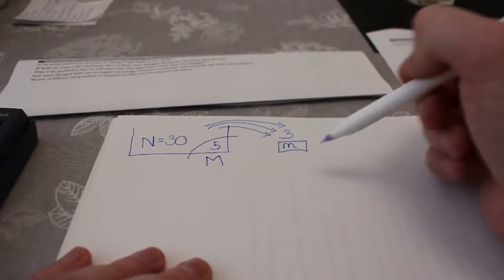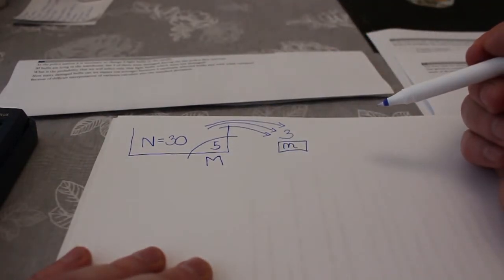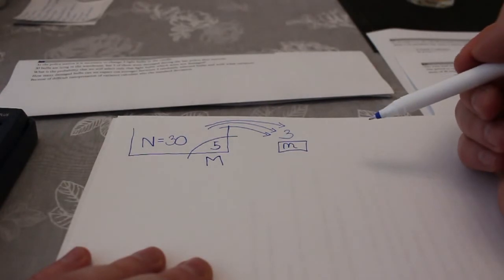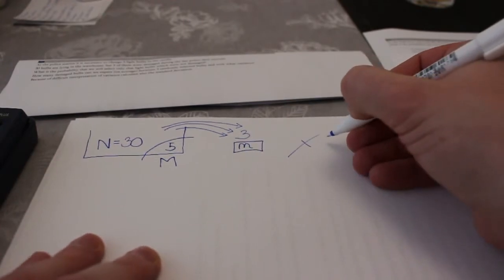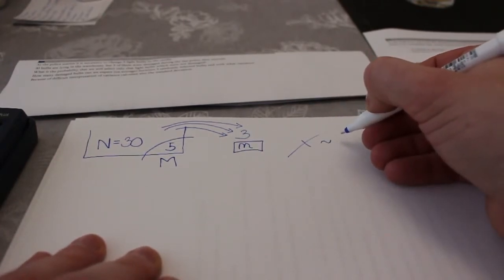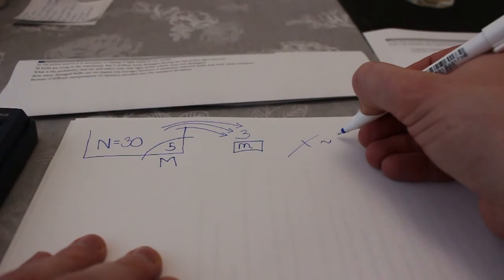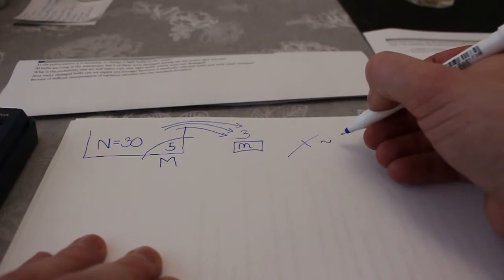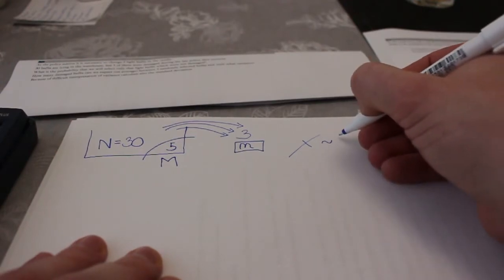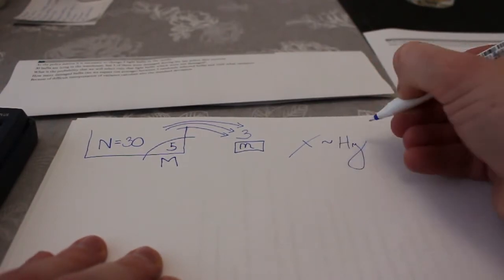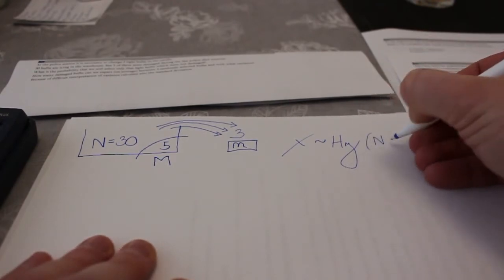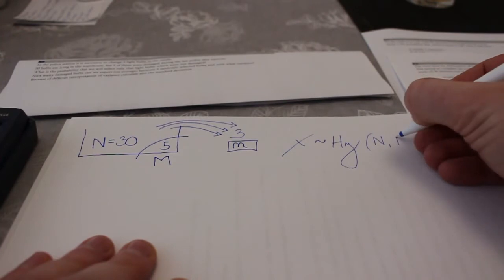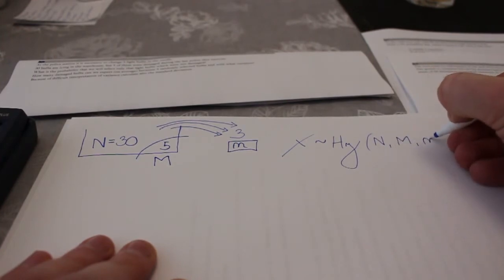So you can see that we have here three important informations, and in our situation, random variable x, using these 3 important information parameters, has hypergeometric distribution with parameters capital N, capital M, and small n.